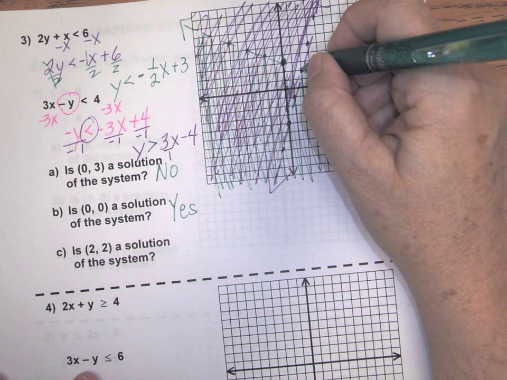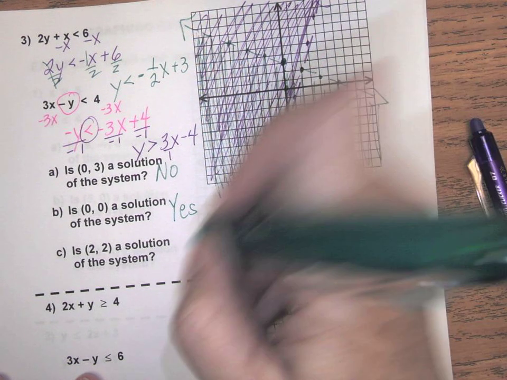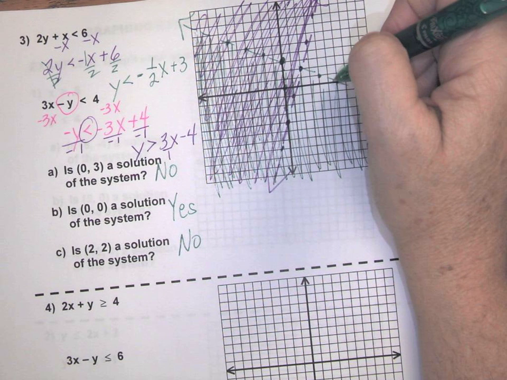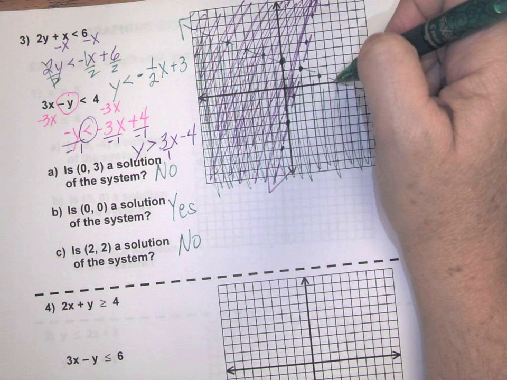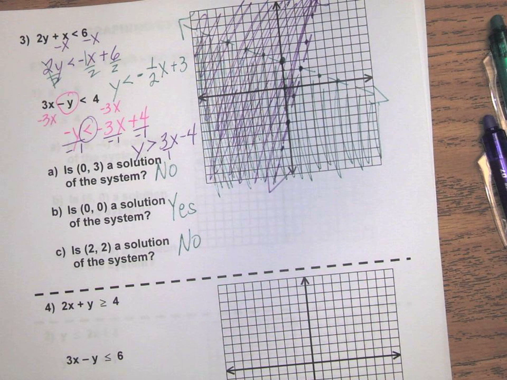Is (2, 2) a solution? This is the point of intersection of the two lines, but they're both dashed. So no, if one of them had been solid, then yes, we could have included it. But since they're both dashed, then no, it doesn't get included. I'm going to stop there and not do the last example, and then you can work on your assignment.